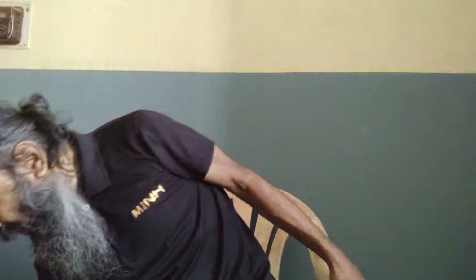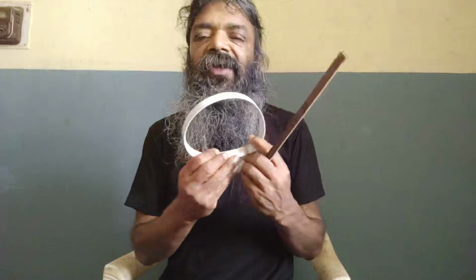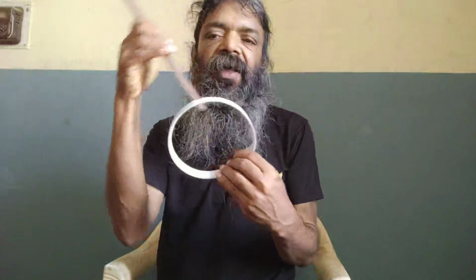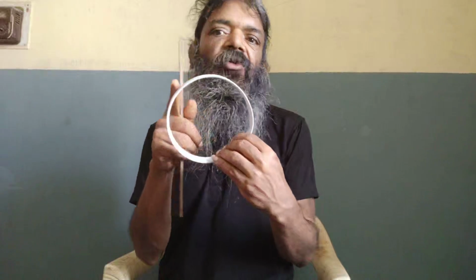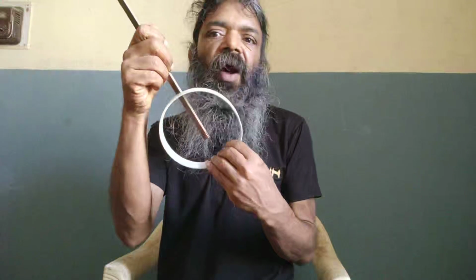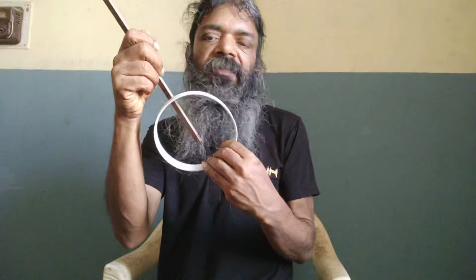How is it useful? Consider this circle. If this is the x-axis and this is the y-axis, then there is a point called (2, 3). What is the position vector here? 2i plus 3j.